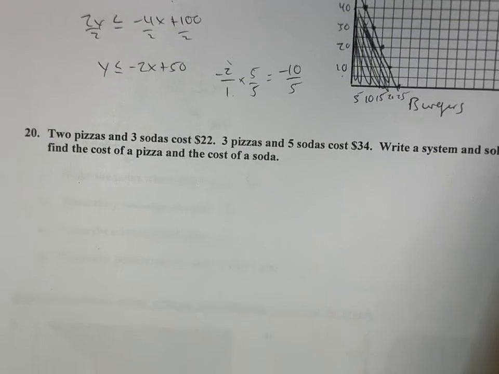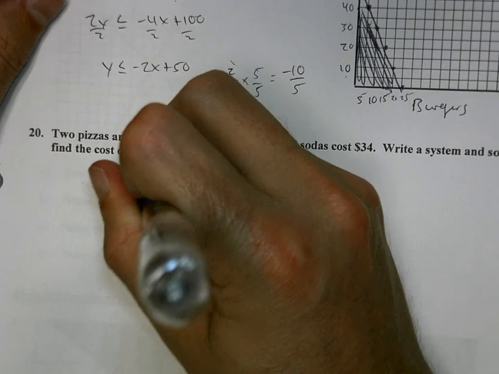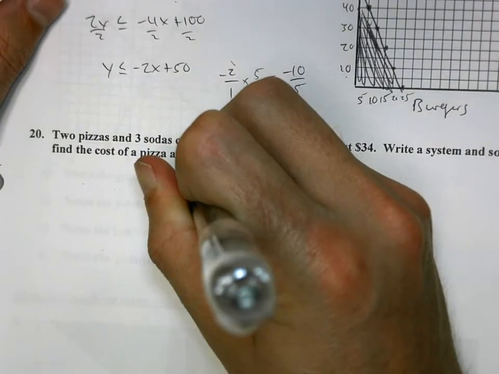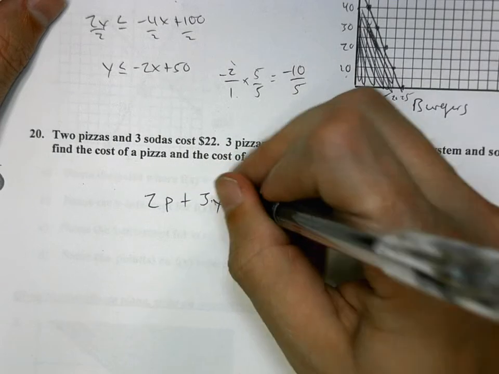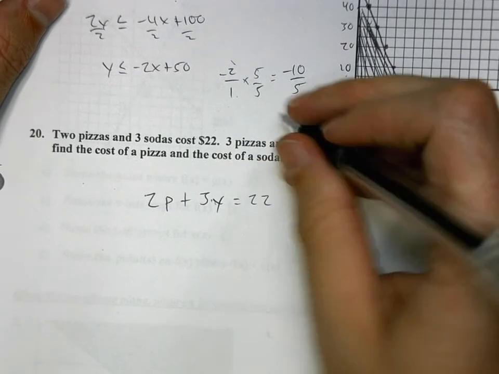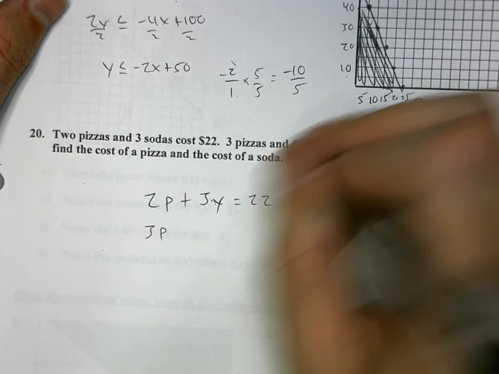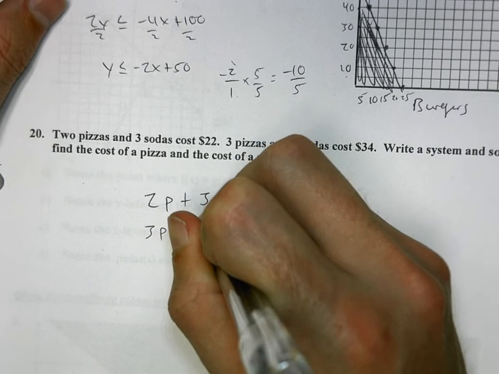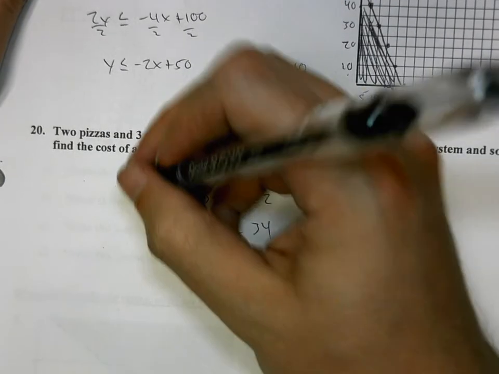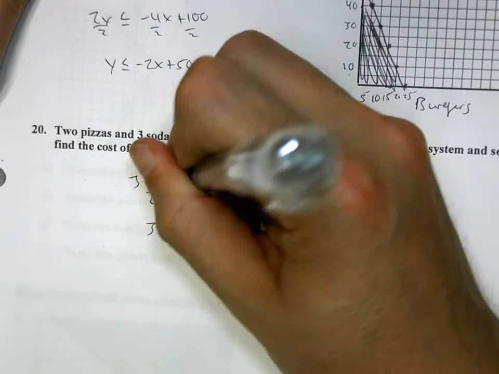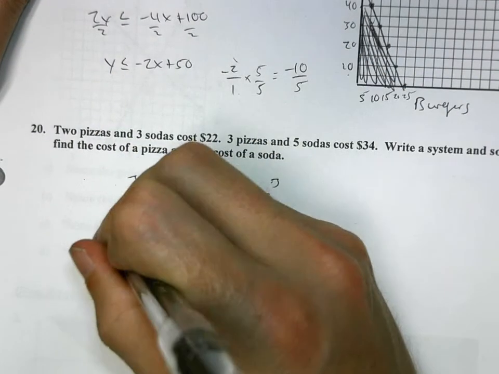Okay, 3 pizzas and 2 sodas. Sorry, 2 pizzas and 3 sodas. I'm going to call sodas Y because my S's look like 5s. Are $22. And 3 pizzas plus 5 sodas is equal to 34. So I need to flip and multiply the front. Everything gets multiplied by 3 on the top. Everything gets multiplied by 2 on the bottom.